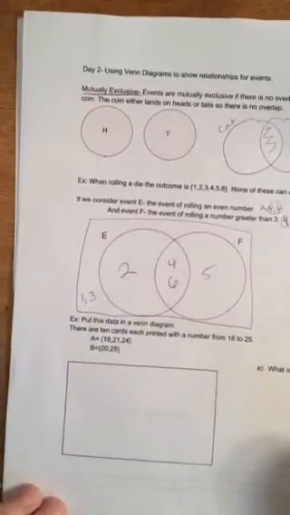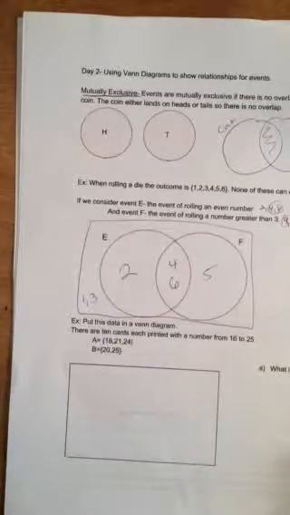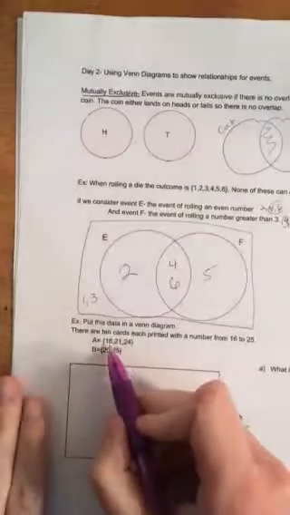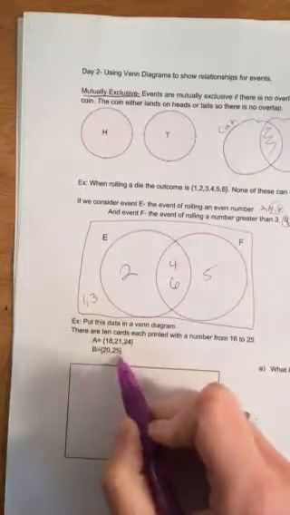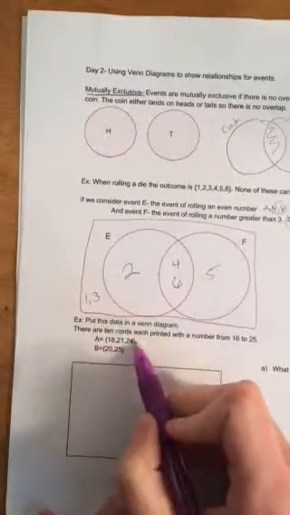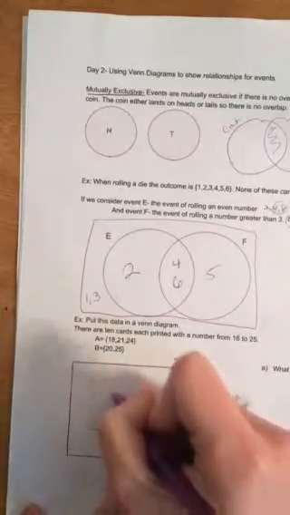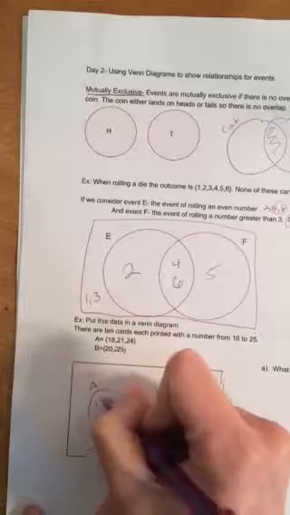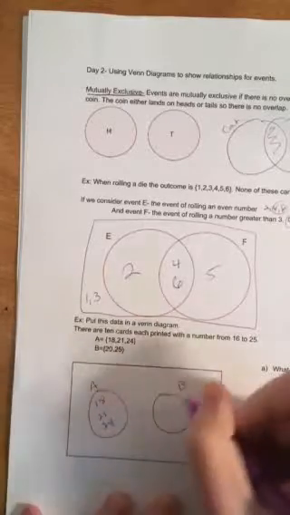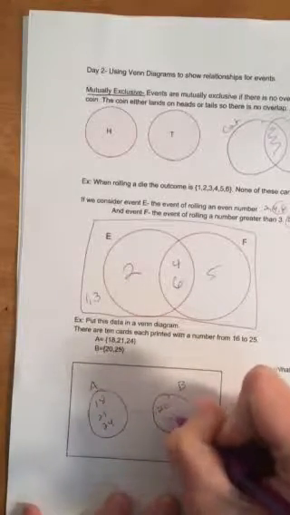Put this data in a Venn diagram. There are 10 cards, each printed with the numbers 16 to 25. Event A is getting an 18, a 21, or a 24, and event B is getting a 20 and 25. If I look at this, there's no overlap between A and B, right? So A and B would be two separate circles. I'll label this one A and this one B. A is going to have the numbers 18, 21, and 24. Event B is going to have 20 and 25.